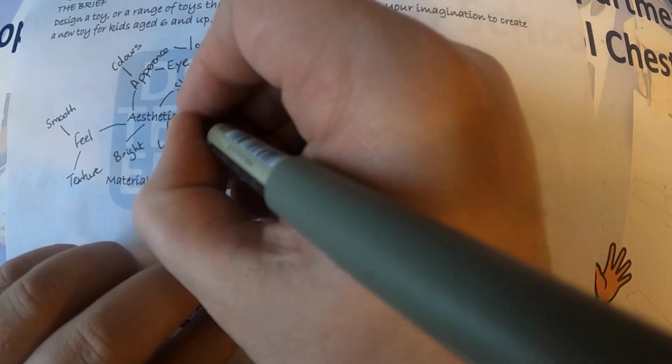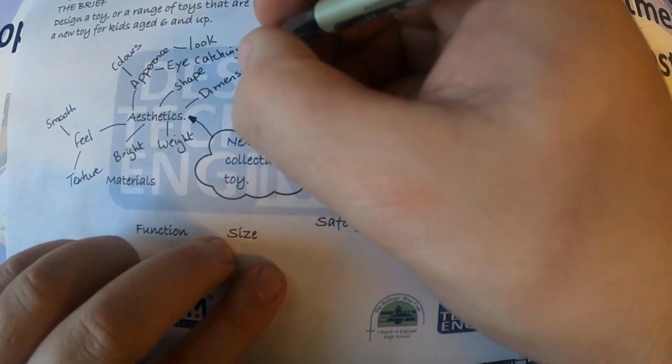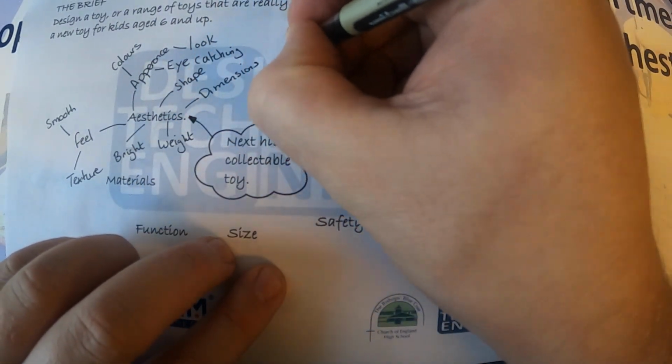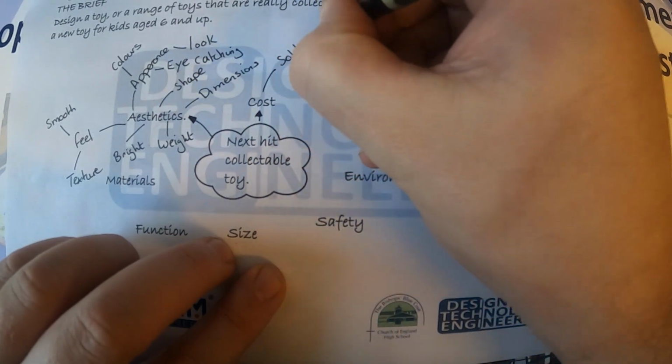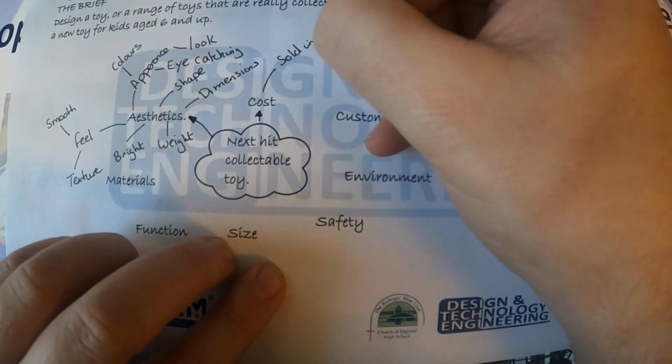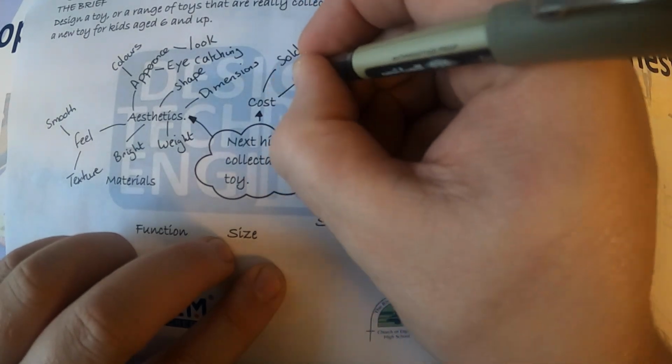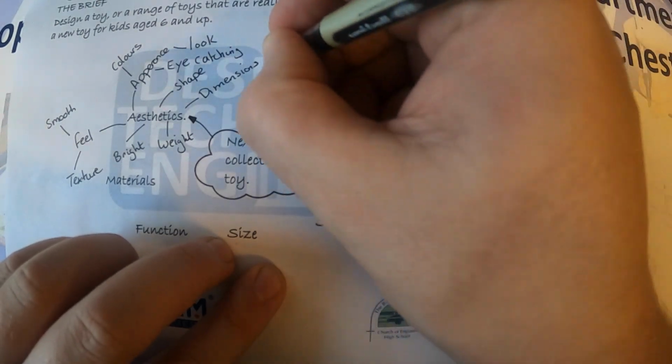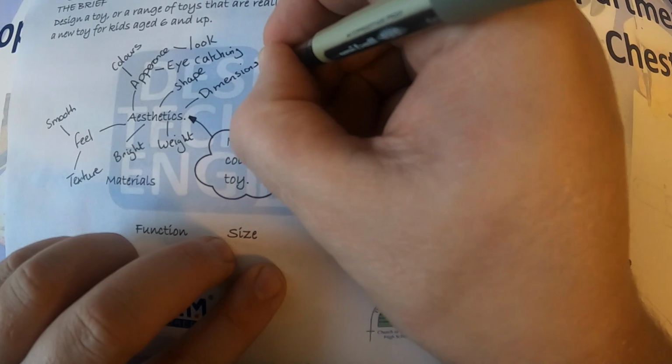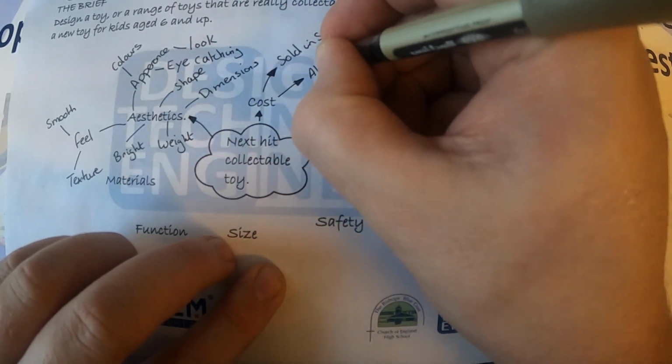Now as we move on to cost, we're just putting in the little arrows there, so we're going to move on to cost. We need to think about a few things here. The things I'm thinking of is that collectible things normally come in packs of 3s, 5s. So think about things like that. How are you going to sell them? How much do you think they're going to sell for?